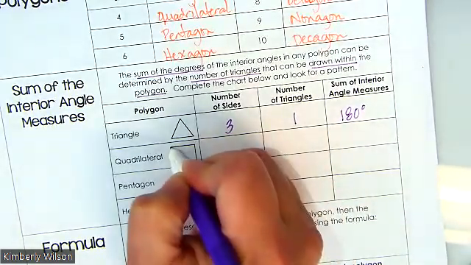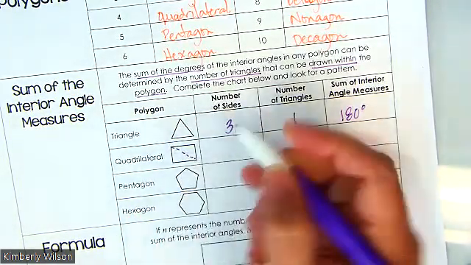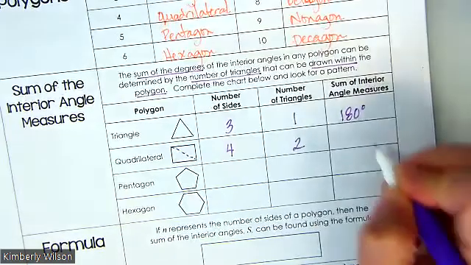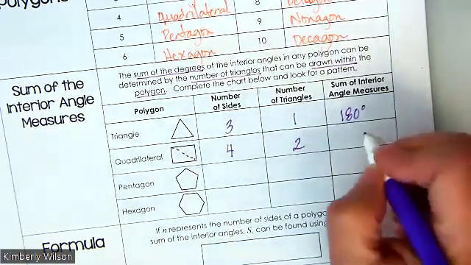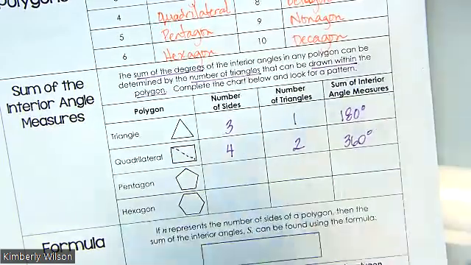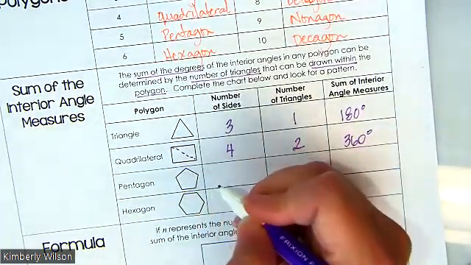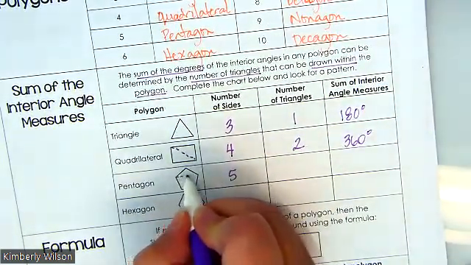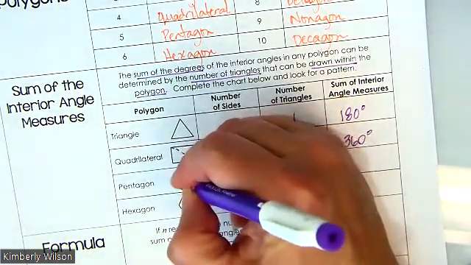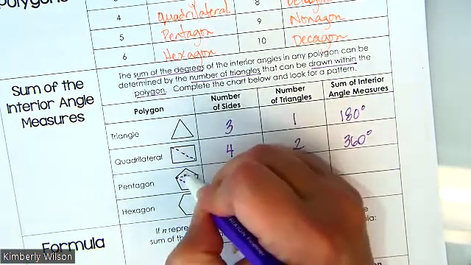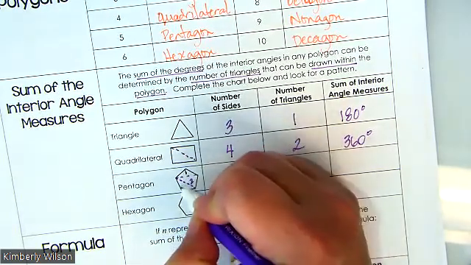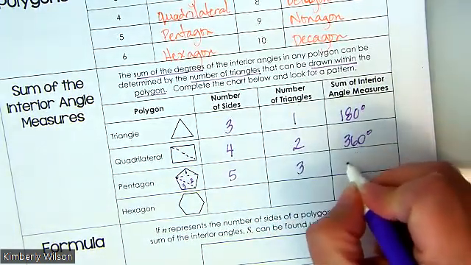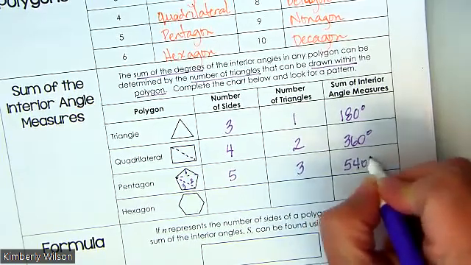For a quadrilateral, we can draw a diagonal and it makes 2 triangles. It has 4 sides. So therefore, the sum of the measures is 360 degrees. Pentagon, there are 5 sides. We're looking to see how many triangles I can make. 1, 2, 3. So there are 3 triangles, and this is 540 degrees.